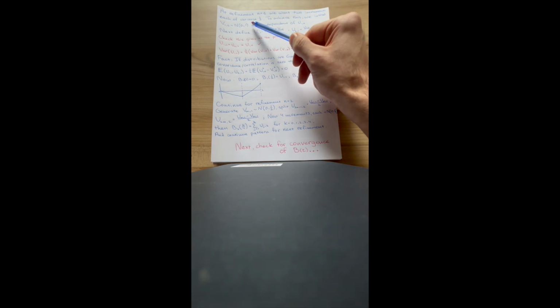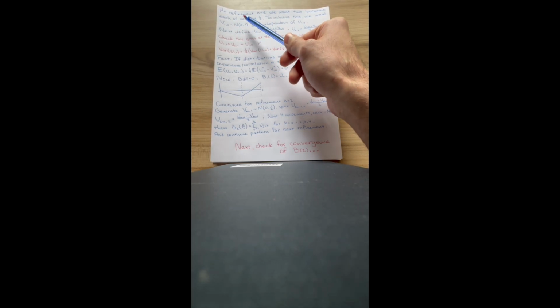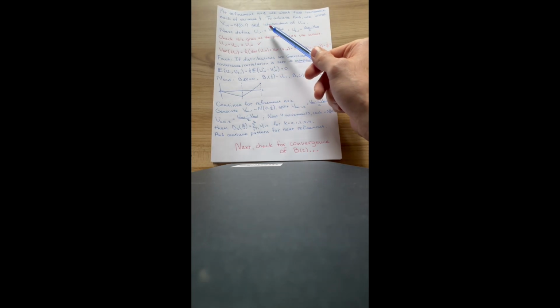So at the next refinement level of n equals 1, we want to have two increments, each of variance 1/2. This is to satisfy the third property of the Brownian motion process. So to achieve this, we introduce a variable V_{1,0} that's normally distributed with a mean of 0 and a variance of 1, so the same distribution as the U. And crucially, it needs to be independent of the previous variable U_{1,0}.